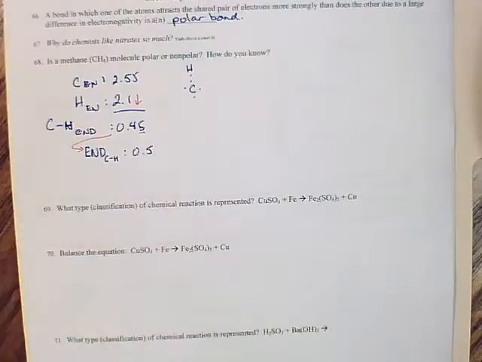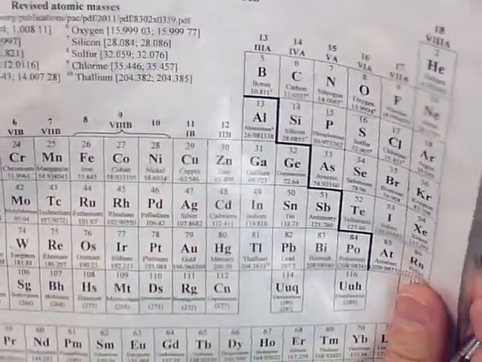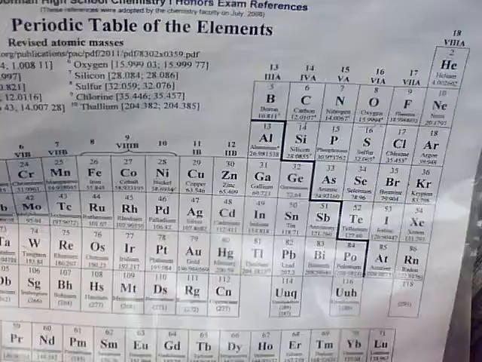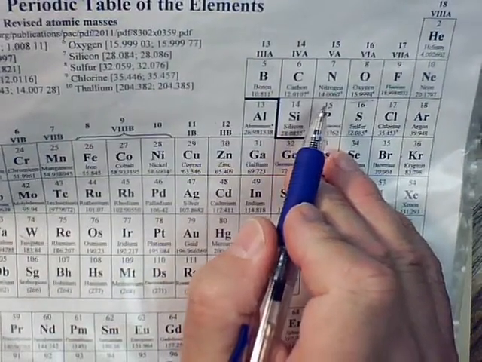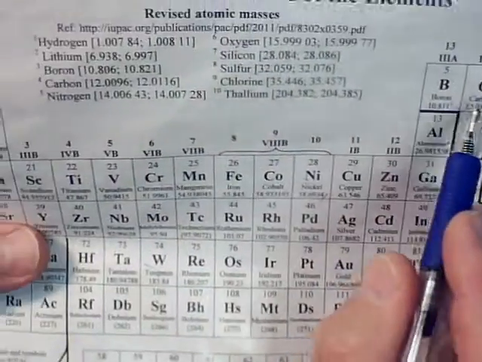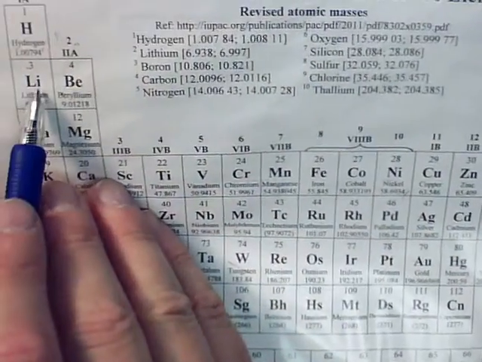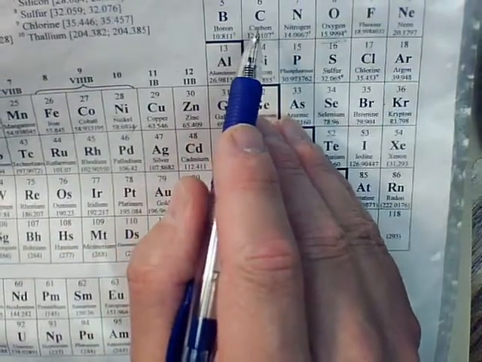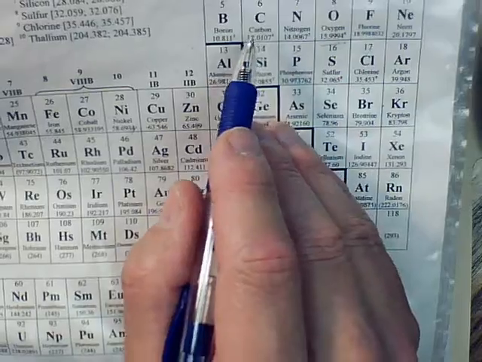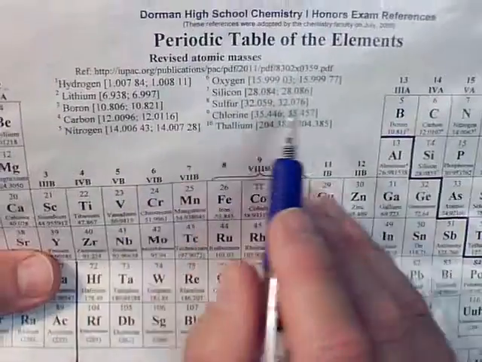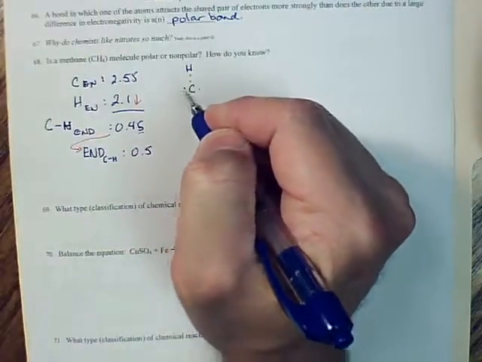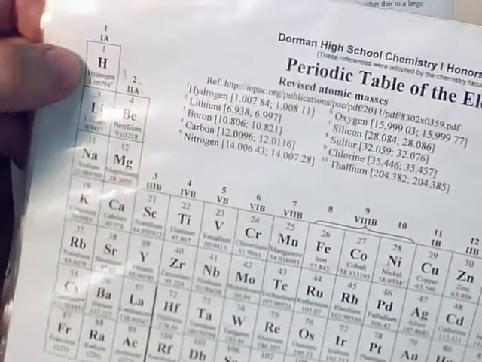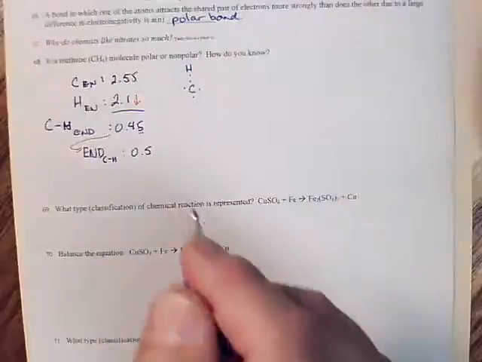Now the way you know that is to look at your periodic table. I'm using the CP test references. Honors is very similar, but their atomic masses are a little bit different. Carbon is right here, and if you back up on this row, we see we start with lithium 1, beryllium 2, boron 3, and carbon 4. So that means I have 4 electrons in this second primary level, and that's what these dots all mean. Hydrogen is in column number 1, so it only has 1 electron in its outer level.